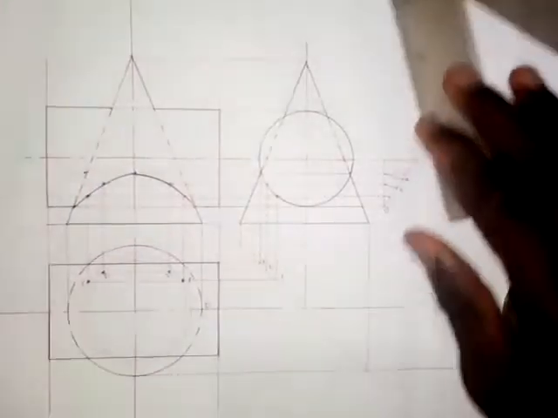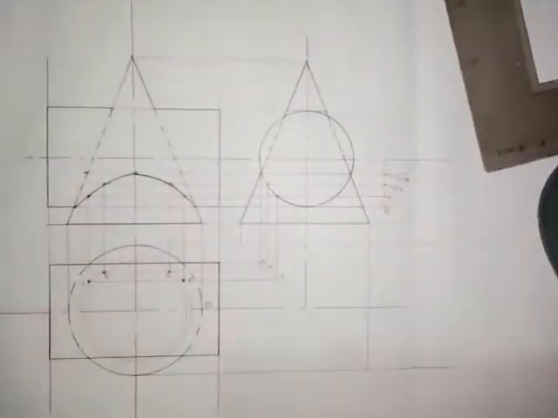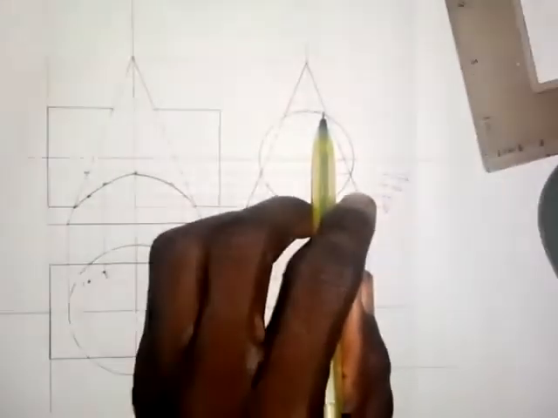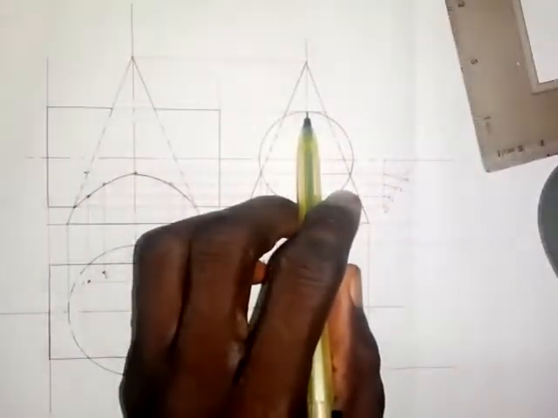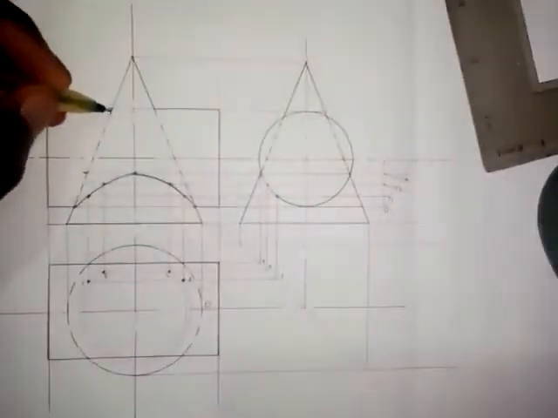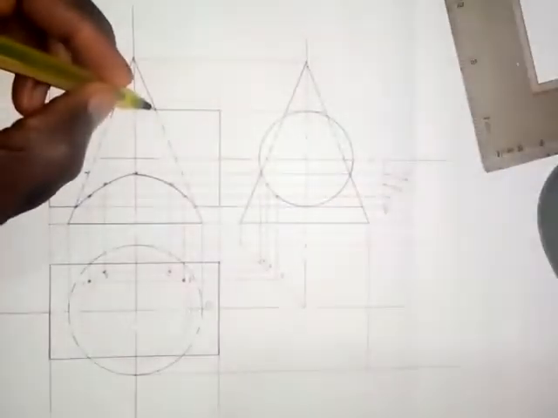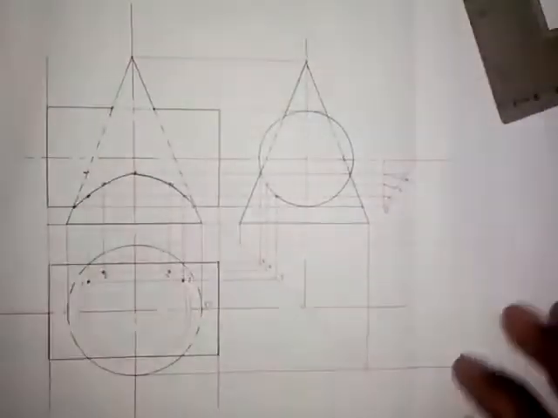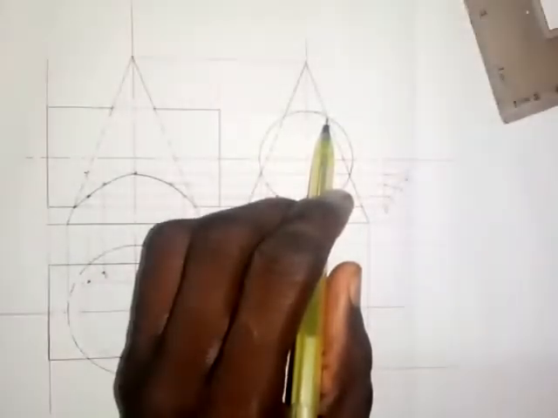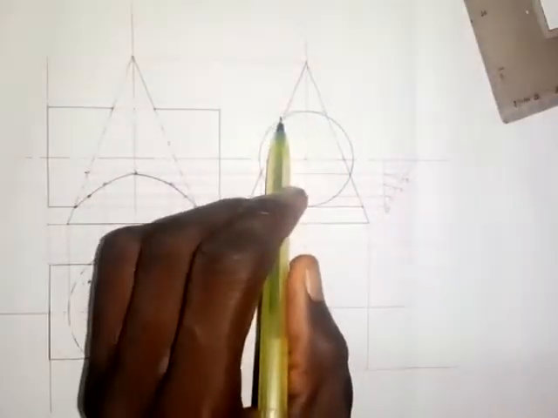Alright, then we're also going to make a curve here, but this one is simple. We have already drawn a horizontal line from this point, so we have this point, and also this point. The circle intersects this side of the cone at this point and also at this point.